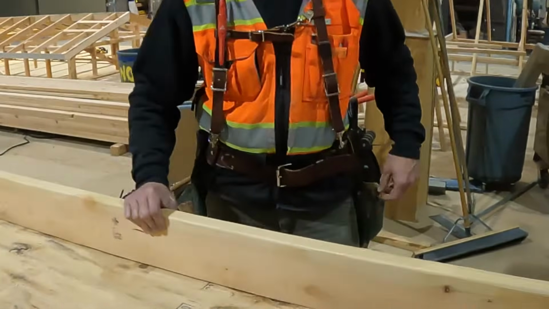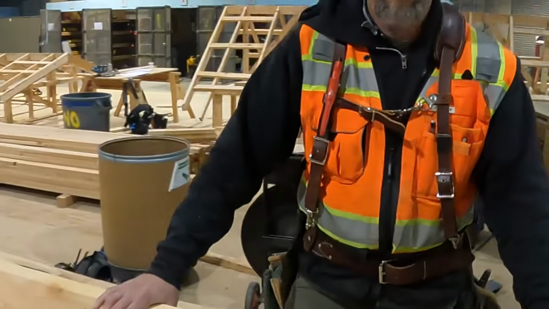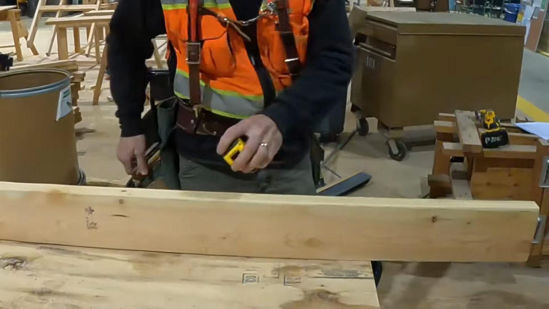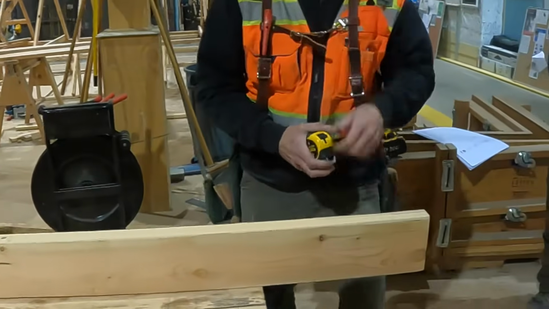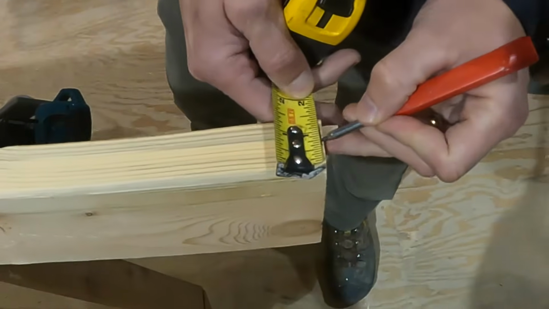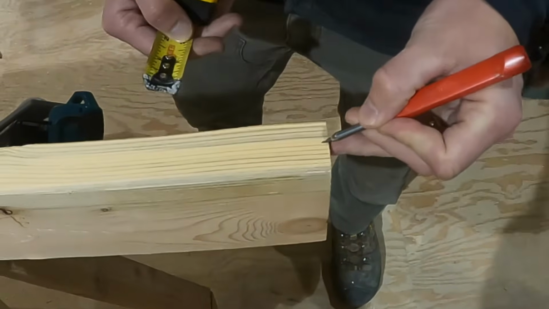According to what our plans show, we're going to be using a 2x6 for our hip, okay? All right, first off, we're going to find the center of our hip. It's going to be right here. We got 1.5 inches, so I'm marking 3/4 of an inch, right like that.